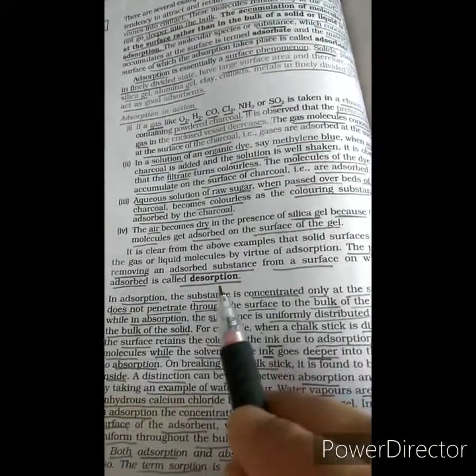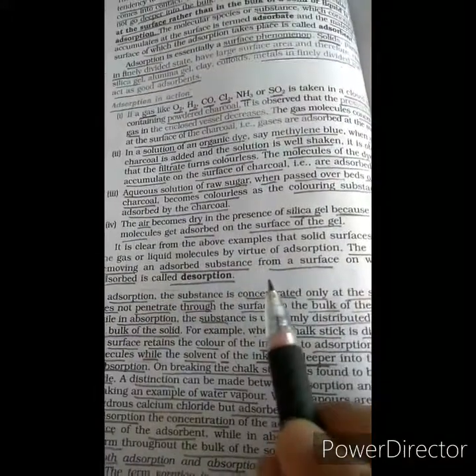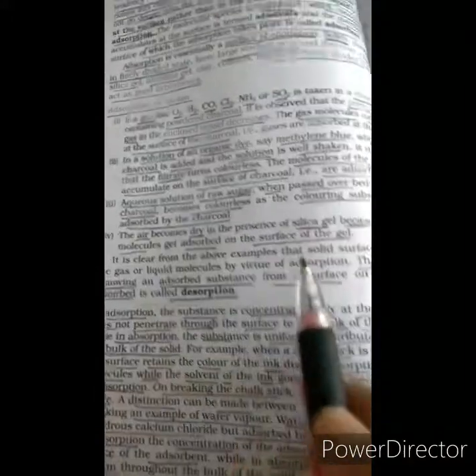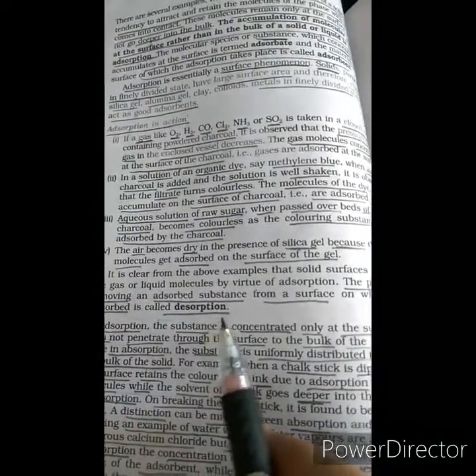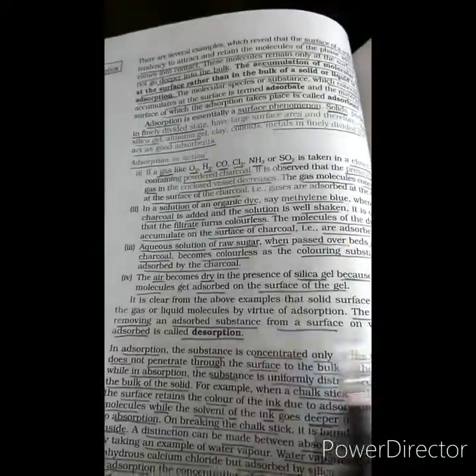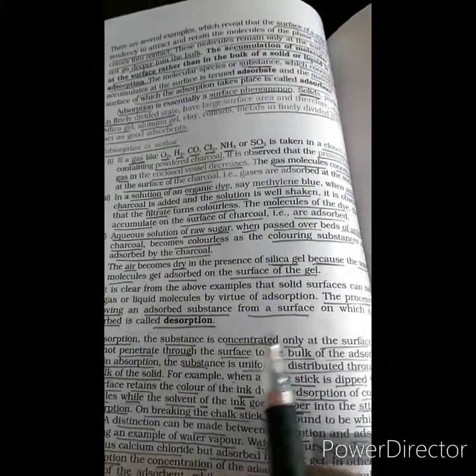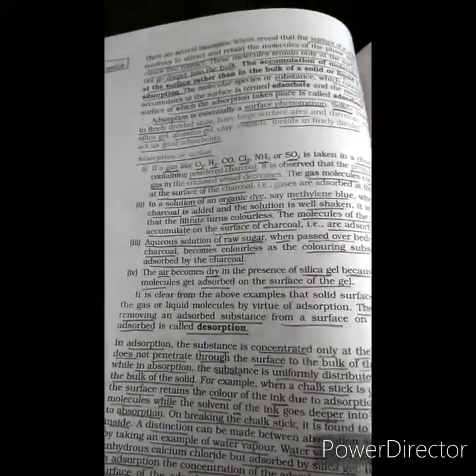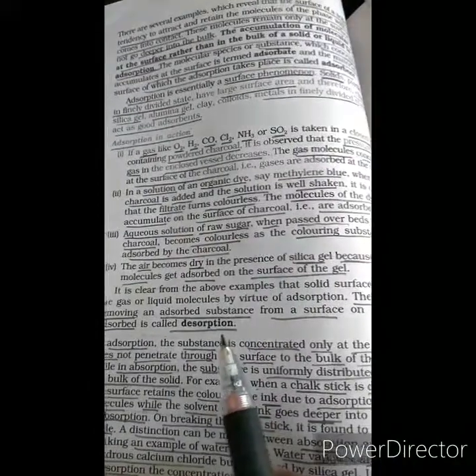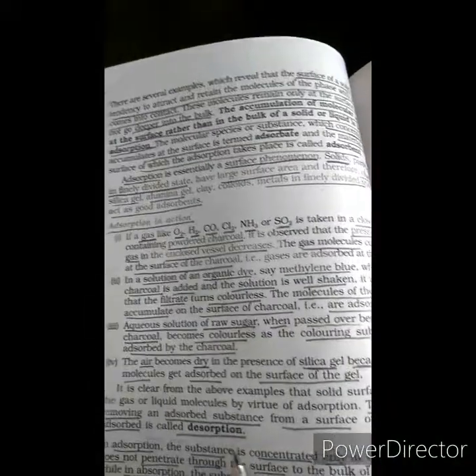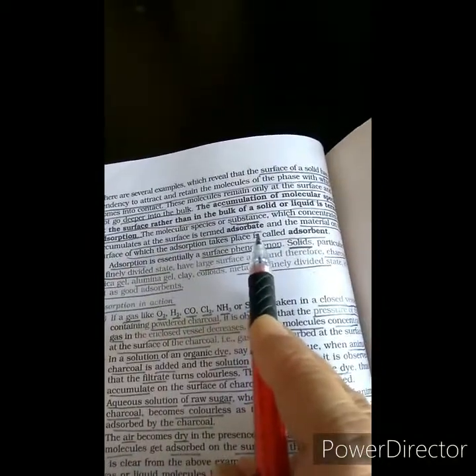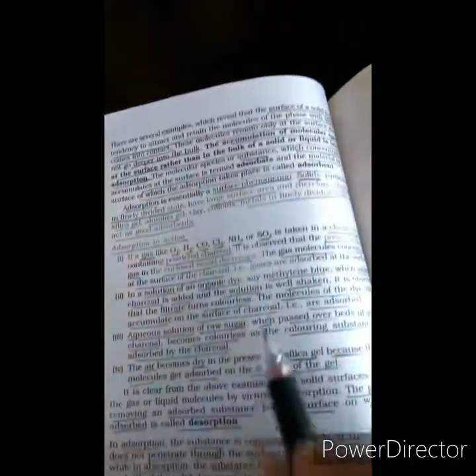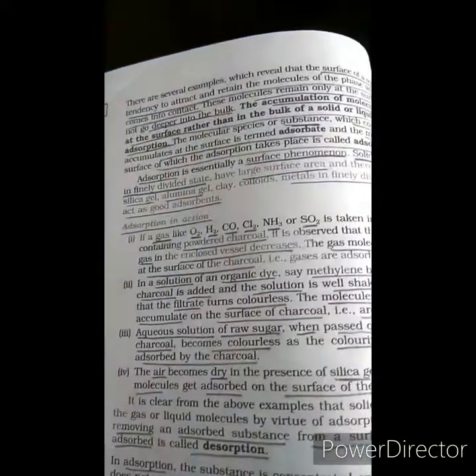Now let's see what we mean by desorption. Whatever has been adsorbed on a surface, if you remove that, then that phenomenon is known as desorption. Thus, the process of removing an adsorbed substance from a surface on which it is adsorbed is called desorption. I hope you are now familiar with the terms adsorption, adsorbate, adsorbent, and desorption.